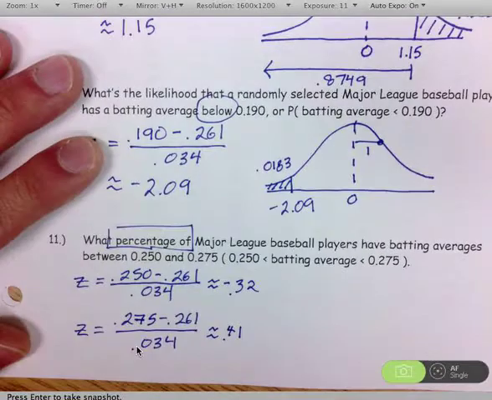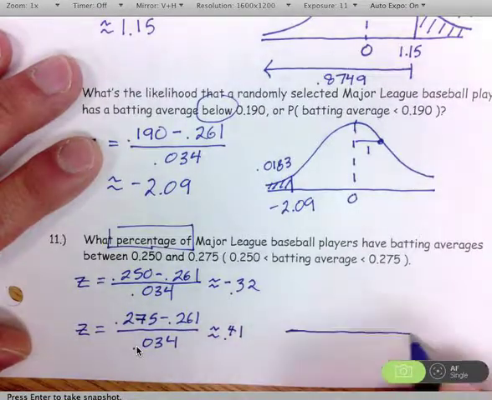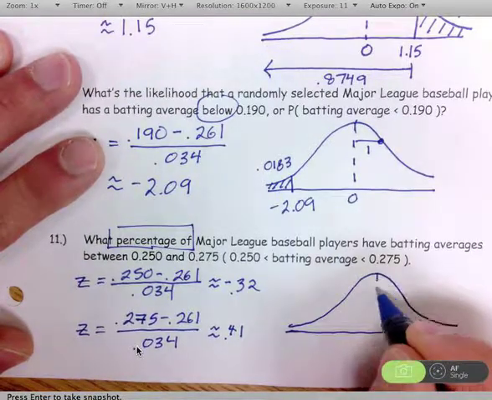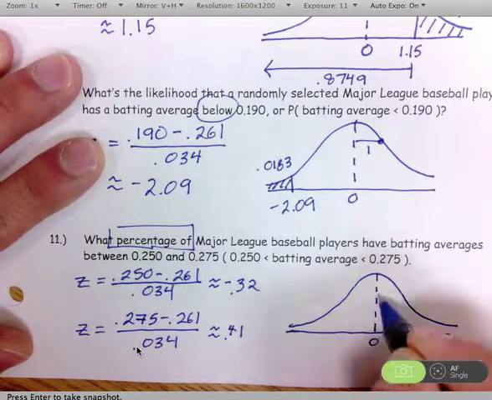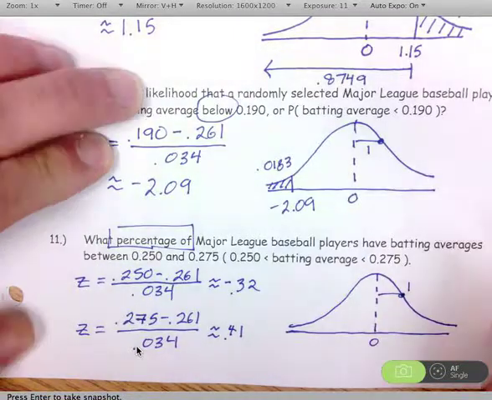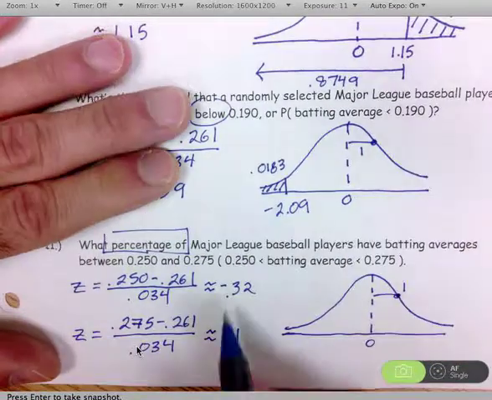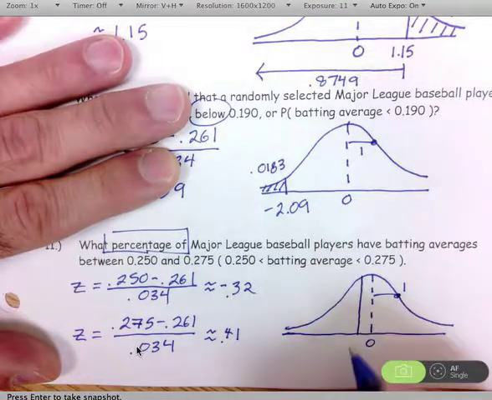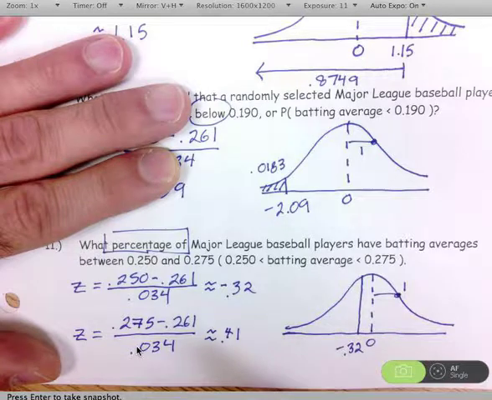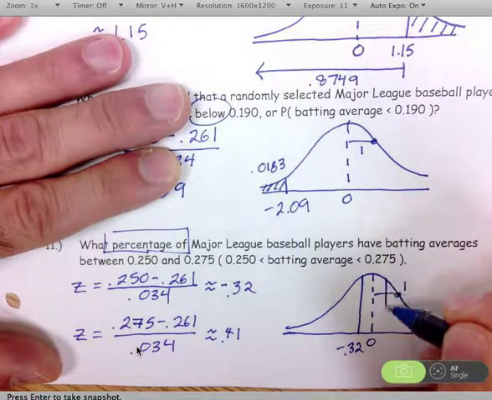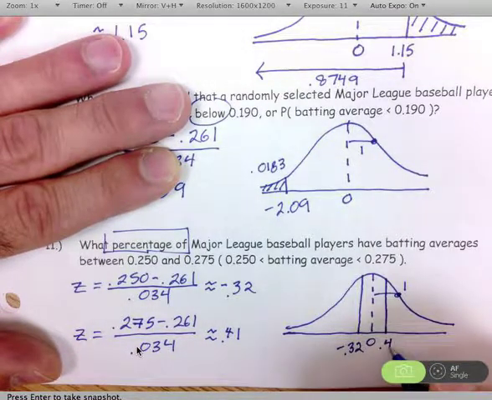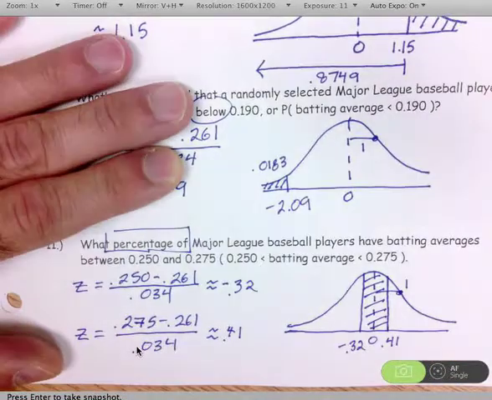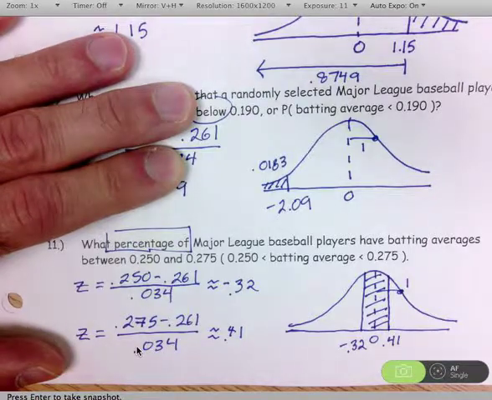So if we draw the picture that we care about, again, here is our shape. Our center is at 0. Our standard deviation is still 1, but I'm interested in the percentage of observations between negative 0.32, so maybe we'll put that boundary here, and positive 0.41. And I'm interested in the percentage of observations between those. So you're going to have to look both of these up in the z-score table.